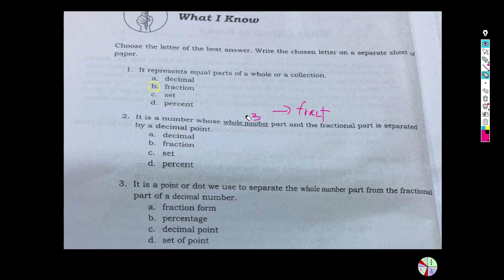Next, let's answer number 2. It is a number whose whole number part and the fractional part is separated by a decimal point. Okay, an example here is, for example, 1.75. The whole number part is 1 and the fractional part is 75, and it is separated by a decimal point. You see the point there between 1 and 7. This is what we call a decimal number or decimal. Letter A is the answer.